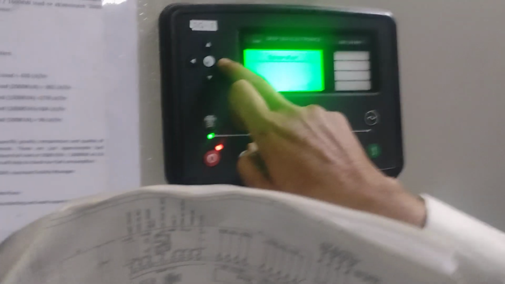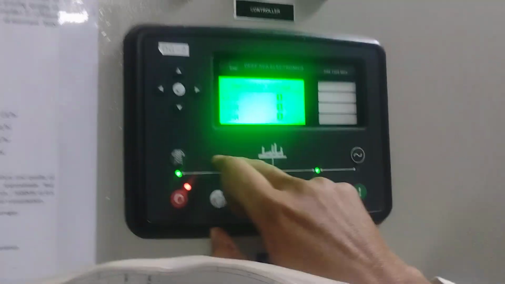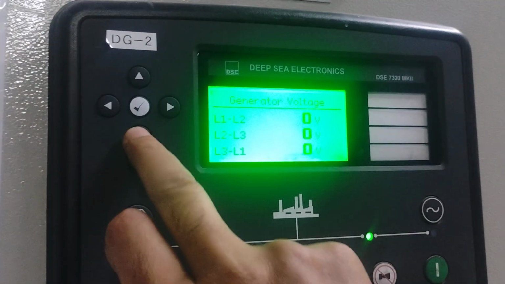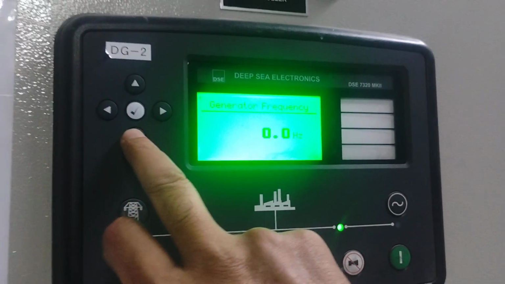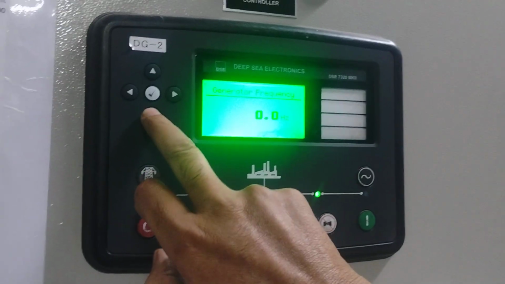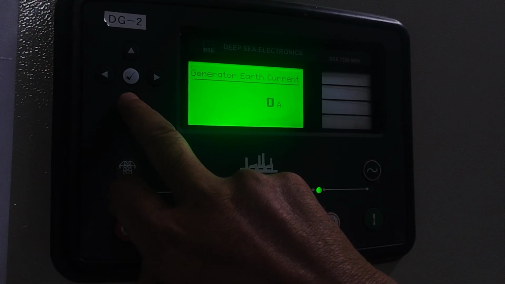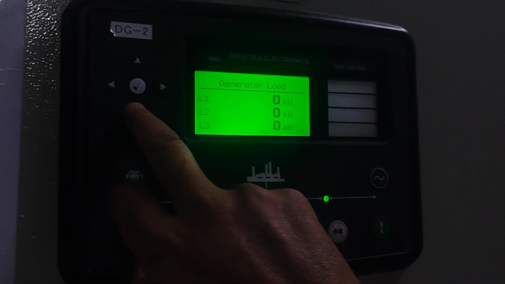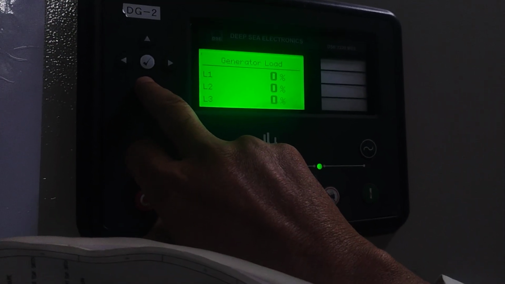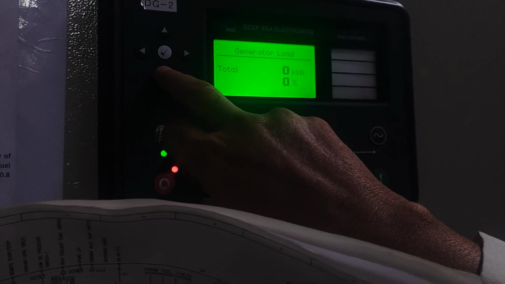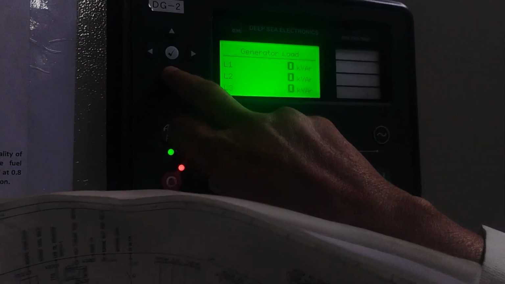So let's start with the DSE controller. Here we can see the various configuration with the generator page. Here we can see line to neutral voltage, here line to line voltage. Right now it is off, that's why it will show 000. Generator frequency, generator current, earth current, and kW of each phase, total kW, kVA, total kVA, and like that there are various readings.